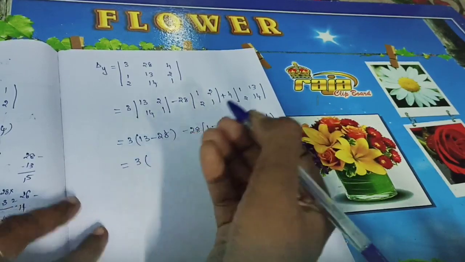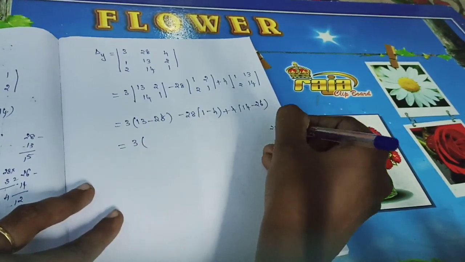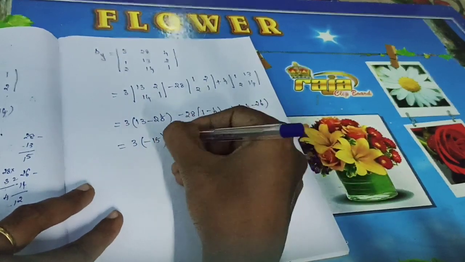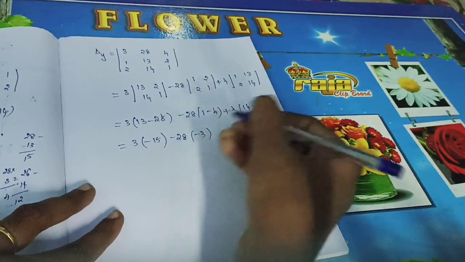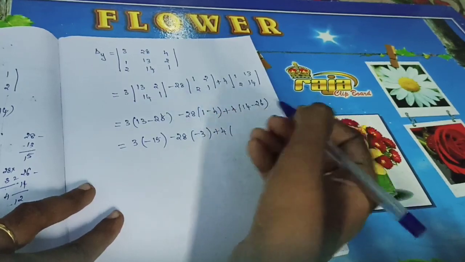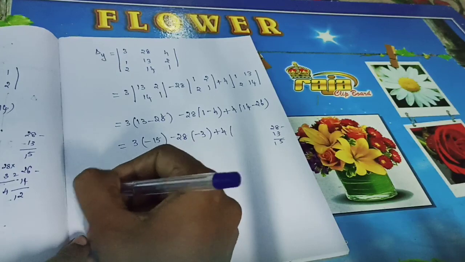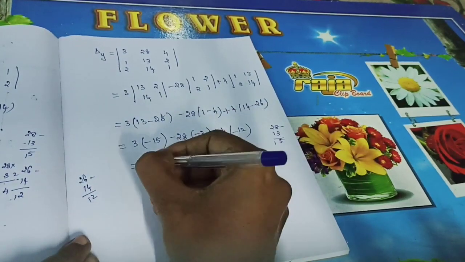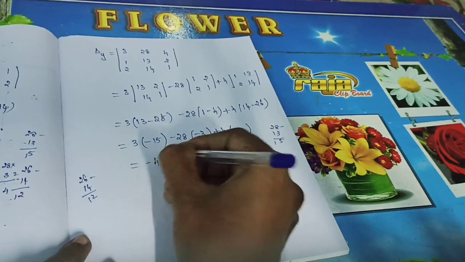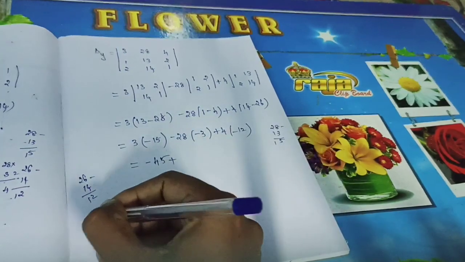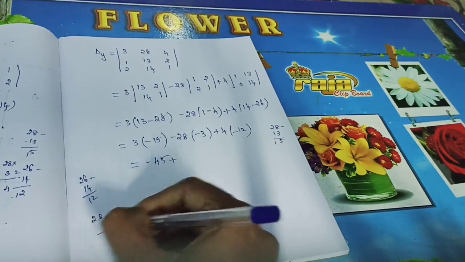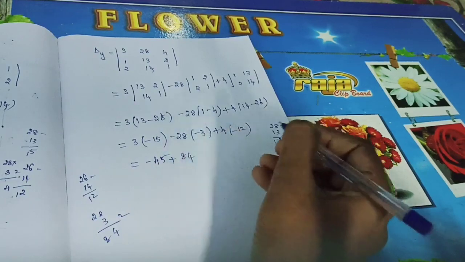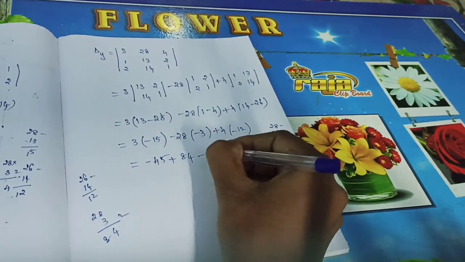That is equal to 3 into 28 minus 13, which is 15. That is minus 15, minus 28 into minus 3, plus 4 into 26 minus 14, means you will get minus 12. That is equal to minus 3 into 15, means minus 45. Minus into minus is plus. That is 28 into 3, 84. That is plus 84 minus 48.